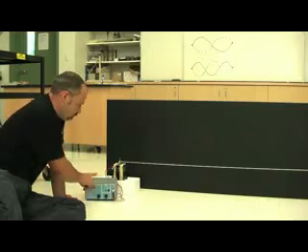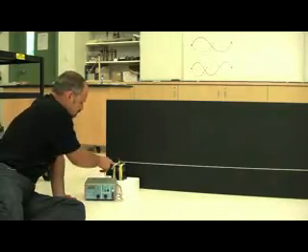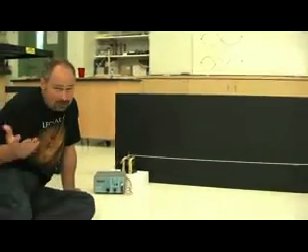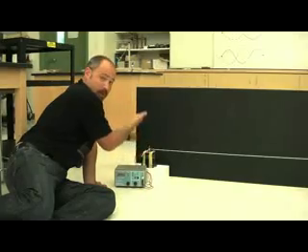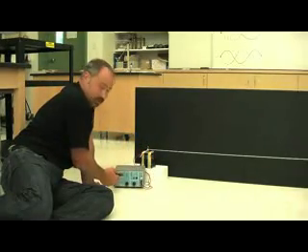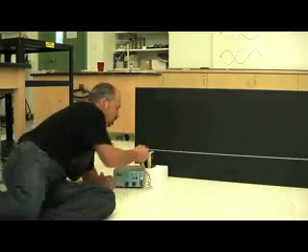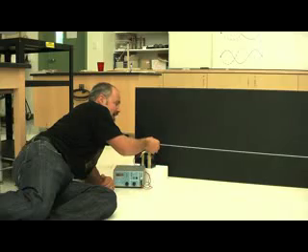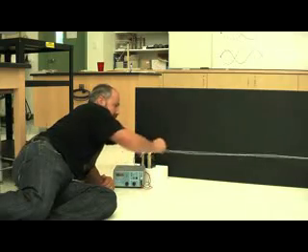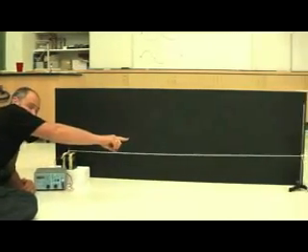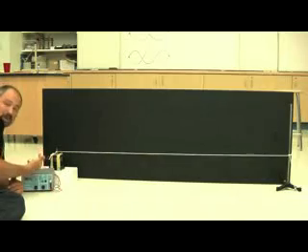So what we have here is a frequency generator. It's connected to what's called a wave driver. It's just a speaker. It's going to pump up and down at whatever frequency I set this to. When this pumps up and down, it sends a wave down to this end, the wave reflects, and comes back.